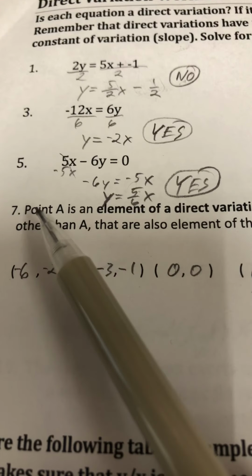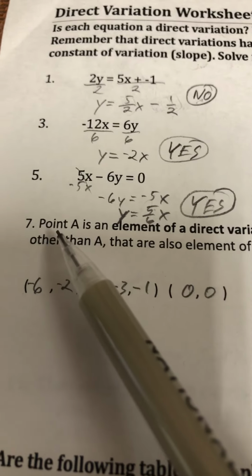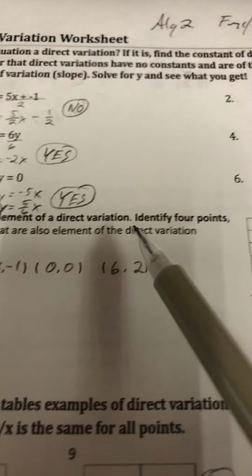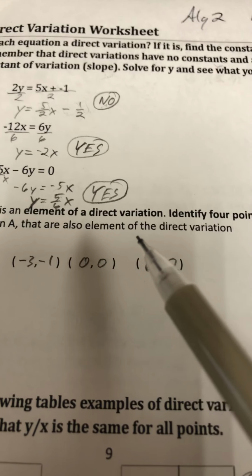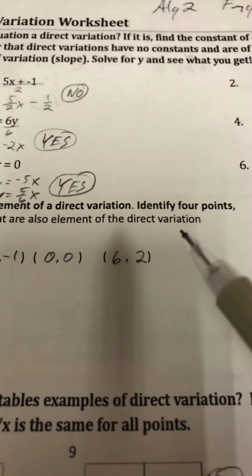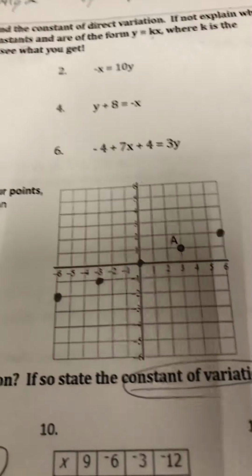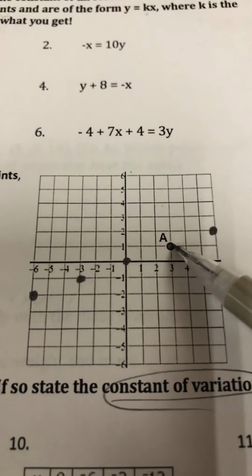Number 7. You could pause this video as needed. I'm going to just rip through it. Point A is an element of a direct variation. Identify 4 points other than A that are also an element of the direct variation. What they meant to say is other points on the line, if that is one of the points on the line for direct variation.